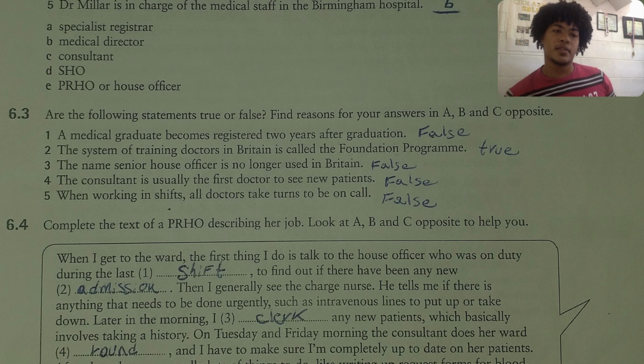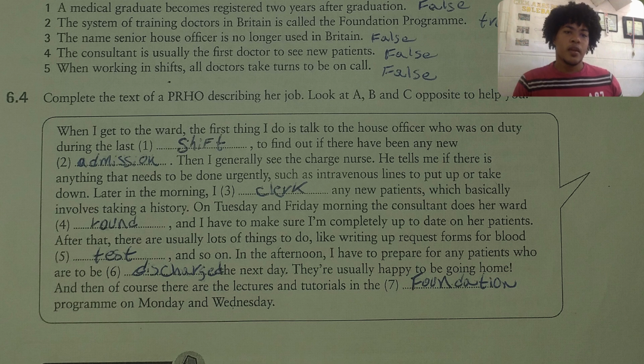Exercise 6.4: Complete the text of a PRHO describing her job. Look at A, B, and C opposite to help you. When I get to the ward, the first thing I do is talk to the house officer who was on duty during the last shift to find out if there have been any new admissions. Then I generally see the charge nurse.